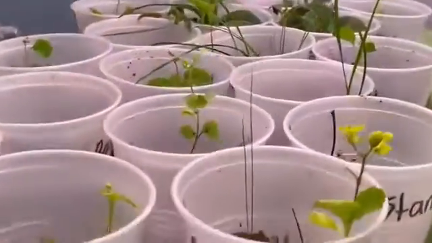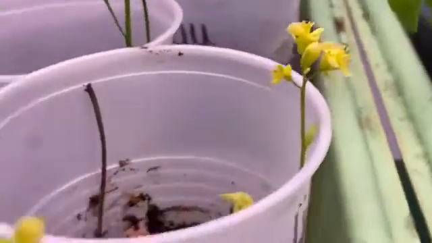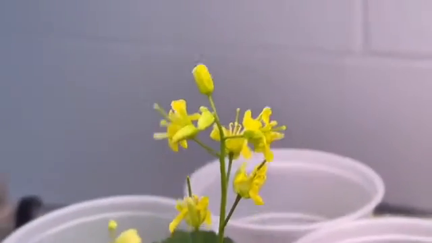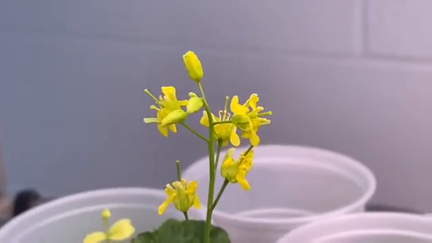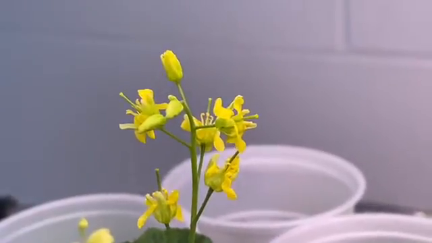Well, will you look at that? These little guys all grown up. See, they've got flowers. Look at those beautiful flowers. That means they've reached sexual maturity. It's time for me to get the bees.